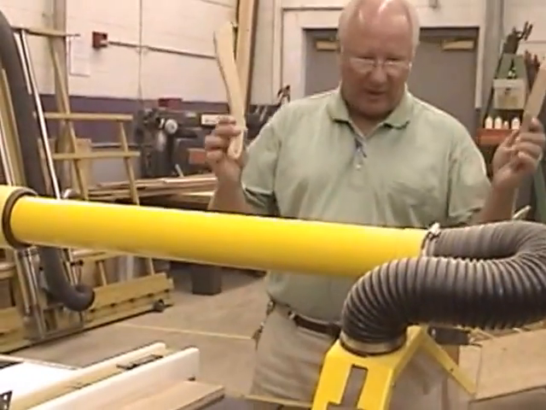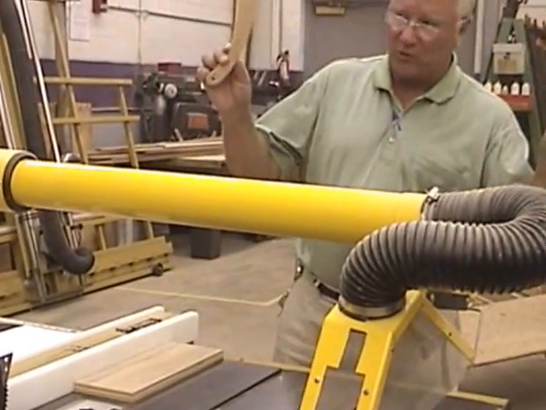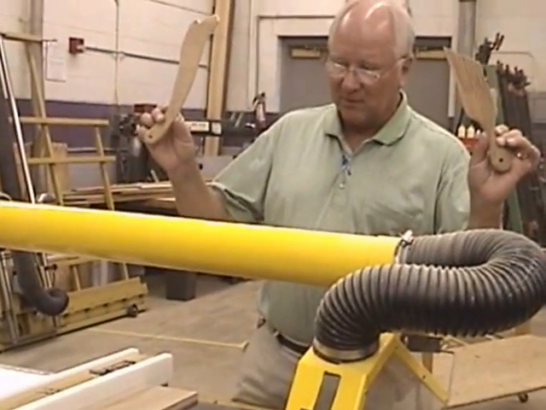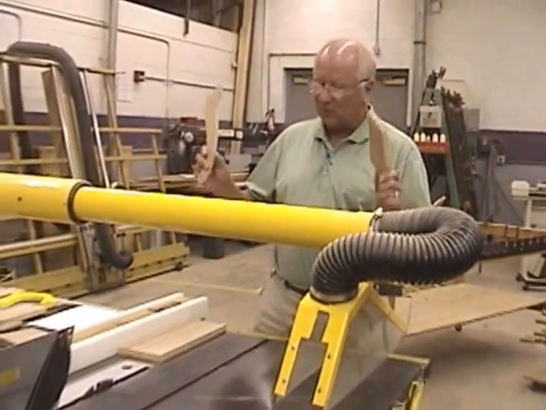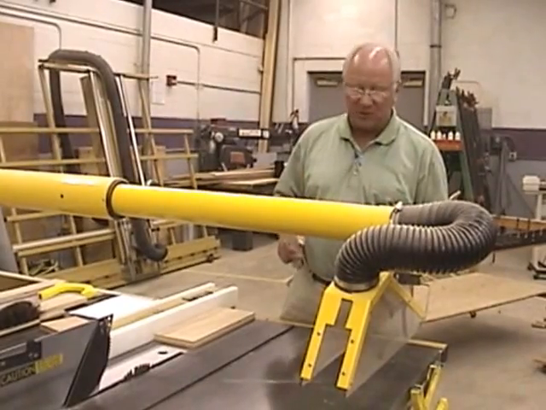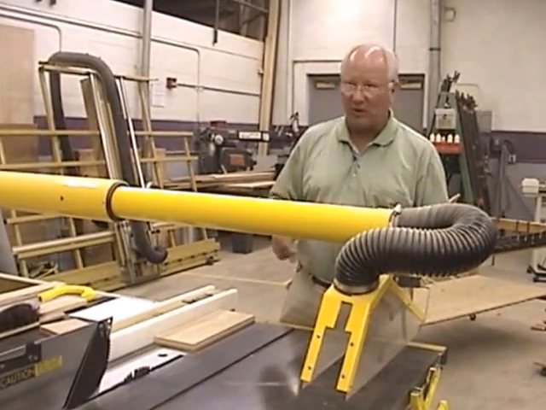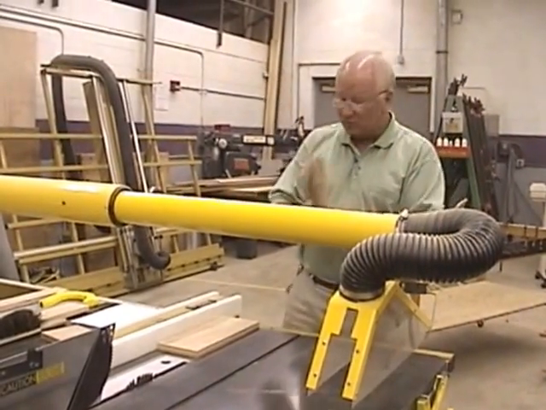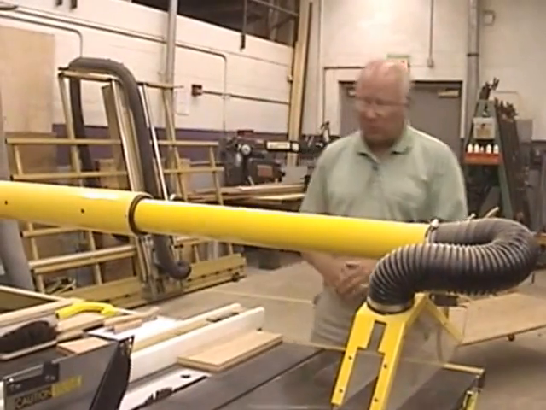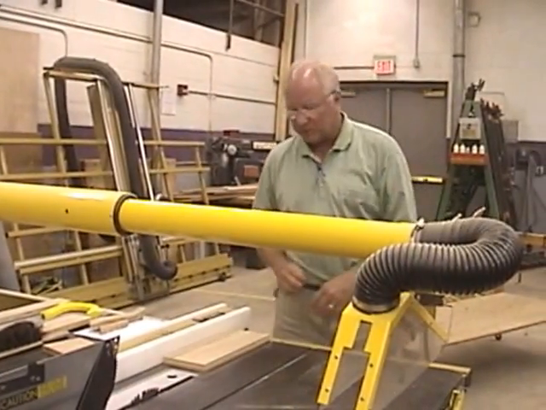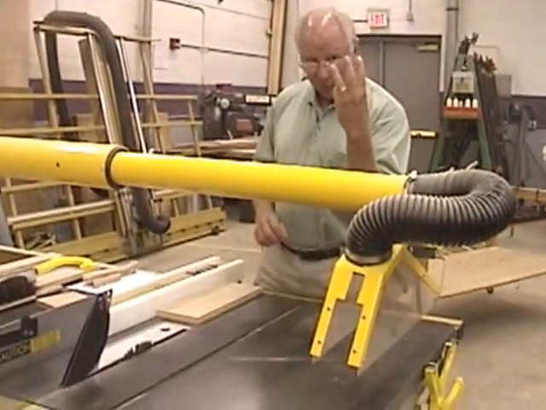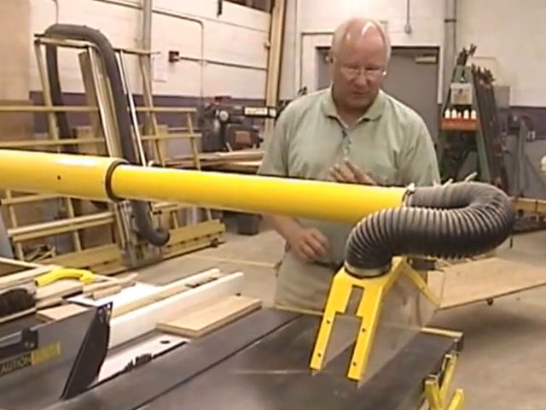Now, there's nothing wrong with using these accessories, but our rule is if the board is 4 inches or wider that you're going to be cutting, you may use your hands only. So I don't need to use these at this time because the board's 5 inches. It's greater than 4. I'm going to do 3 different things when I feed the board.